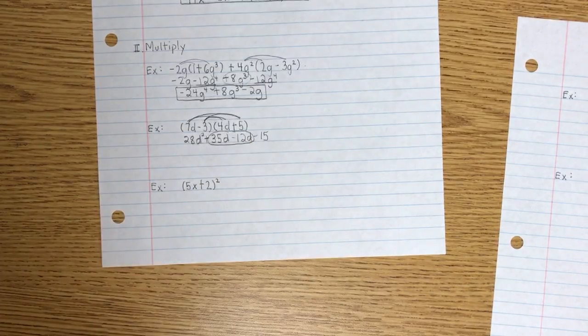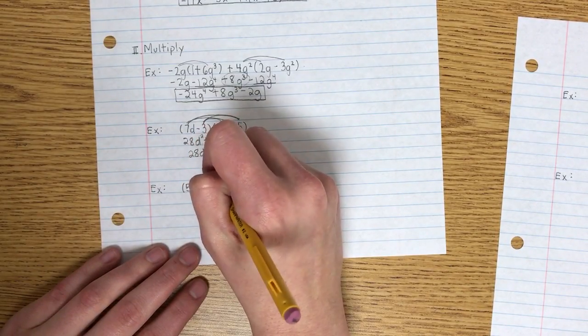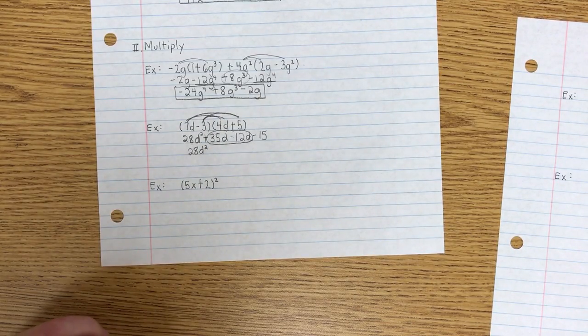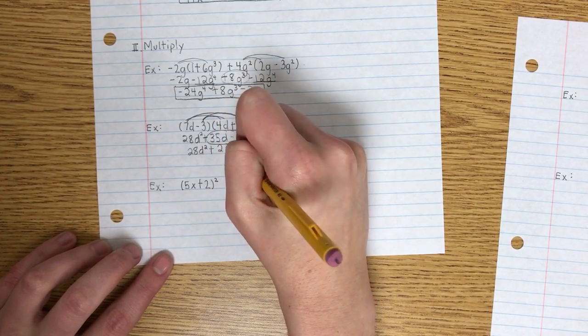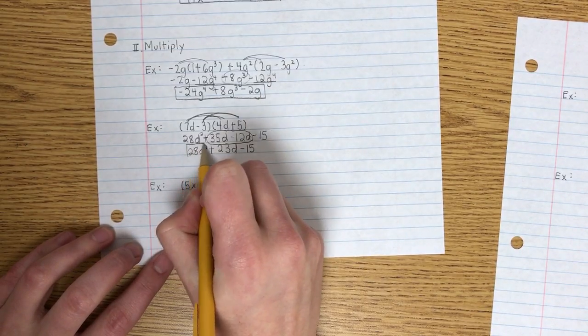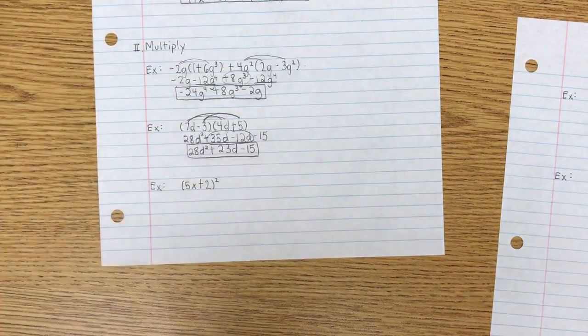Hopefully you caught that. I just now did. Okay, my middle two terms can combine. So I would have 28d squared, and then 35 minus 12 would give me positive 23d, bring down my minus 15. Nothing else can be combined, and it's in standard form, so I'm all done.